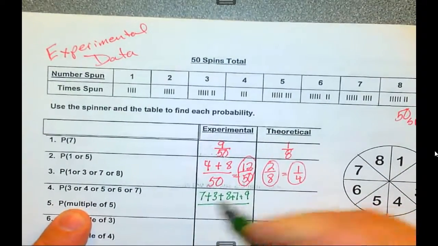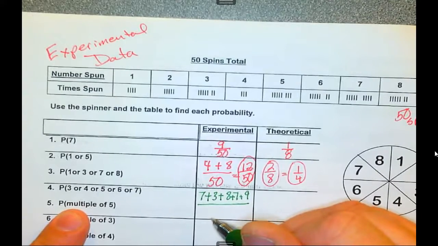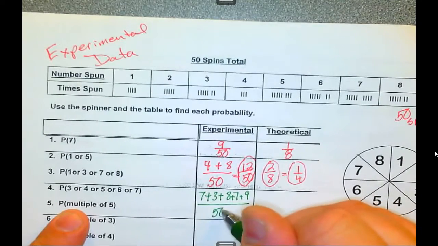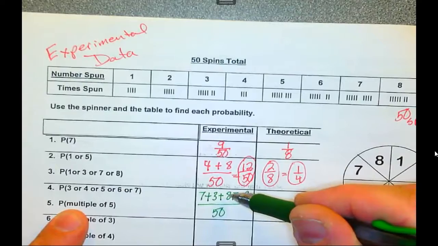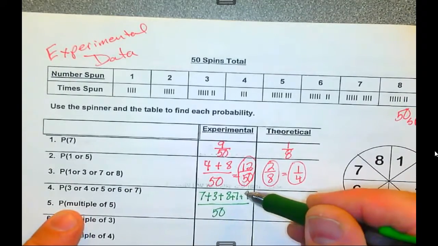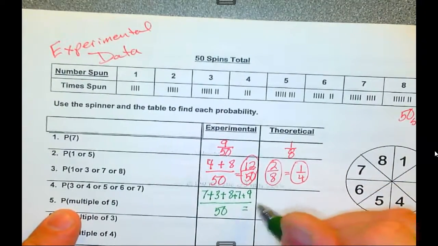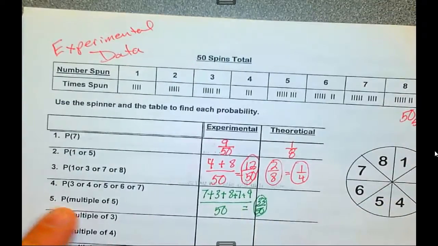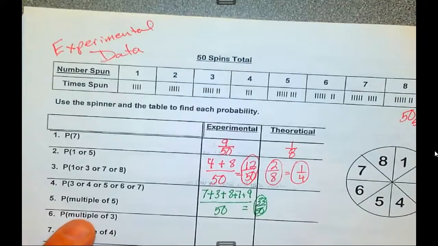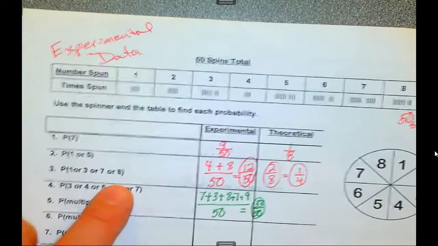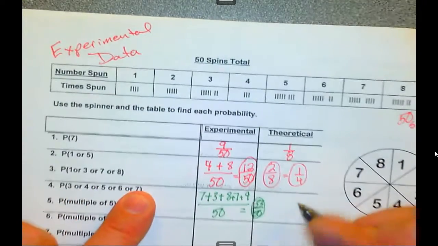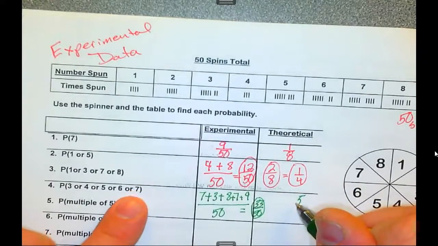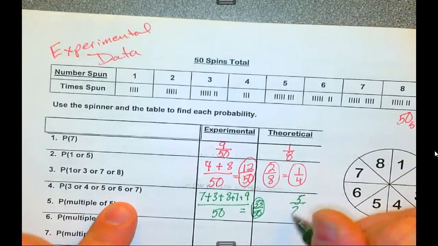All over 50. So 10, 18, 25, 33 out of 50. Theoretically, 1, 2, 3, 4, 5 out of 8.